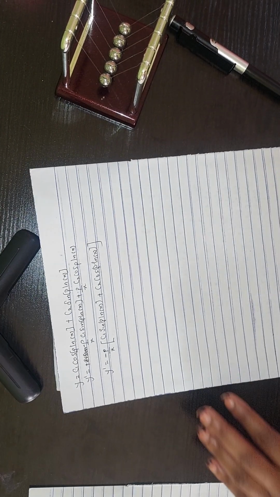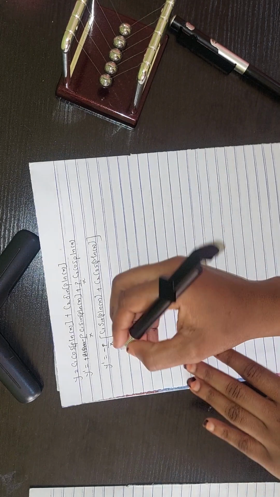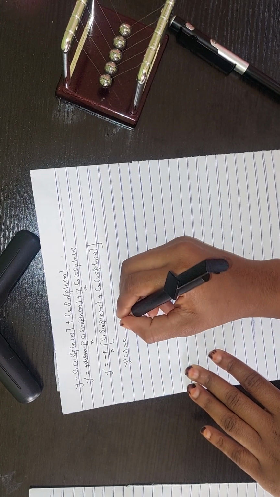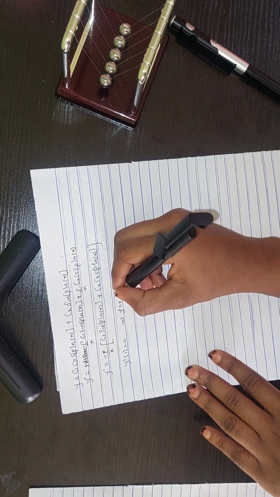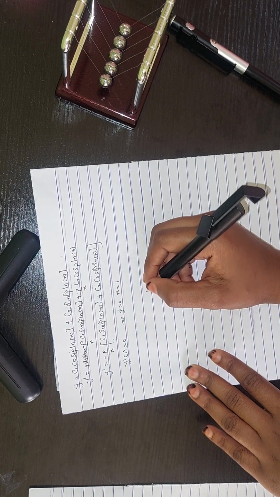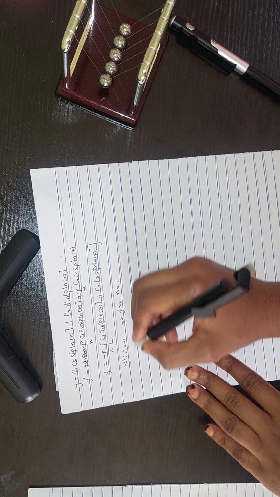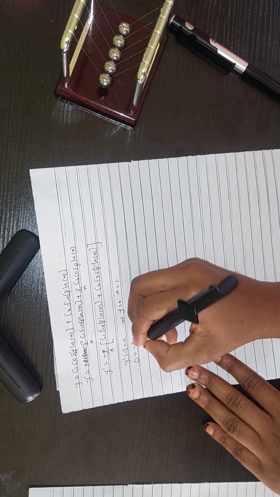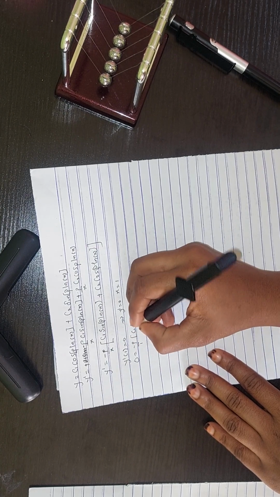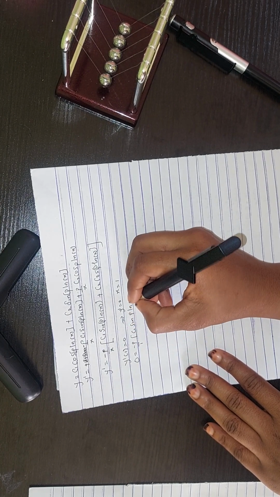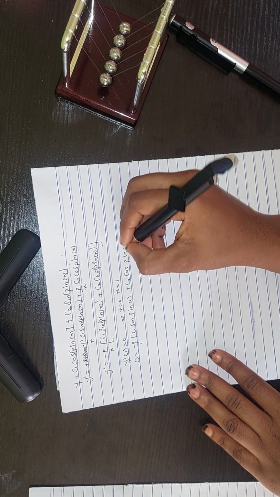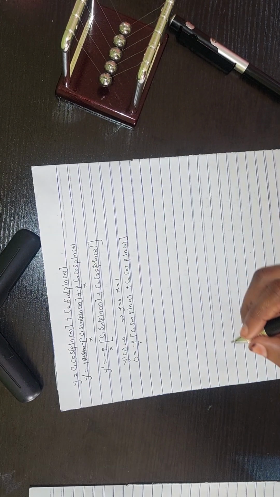So now we're going to have to put our condition, and the first condition is y prime of 1 equals 0, which implies your y prime equals 0 and your x equals 1. So I'll have 0 equals minus p over 1 times (c1 sine(p ln 1) plus c2 cos(p ln 1)), and ln 1 equals 0.